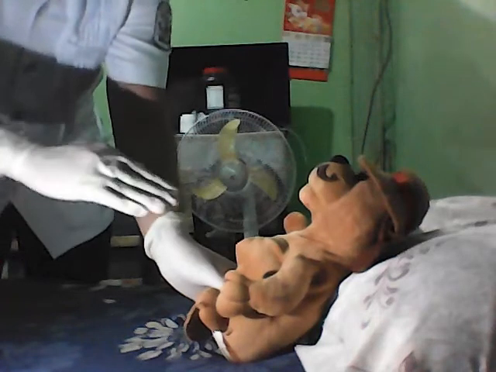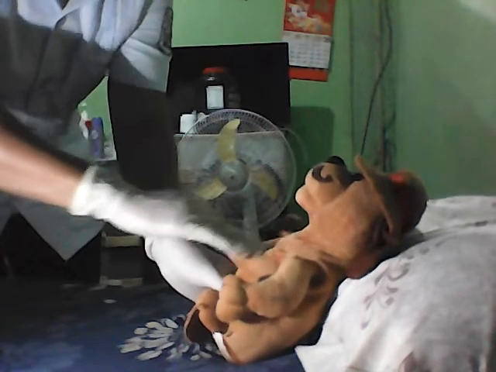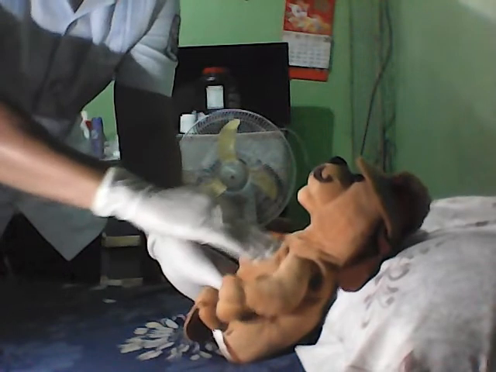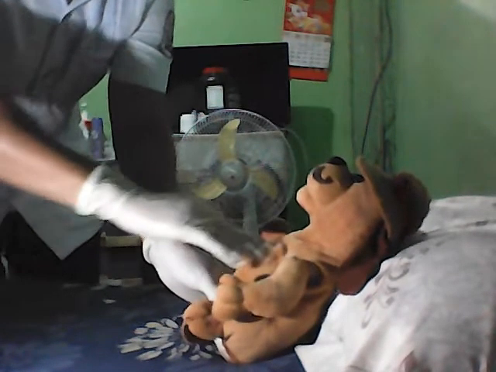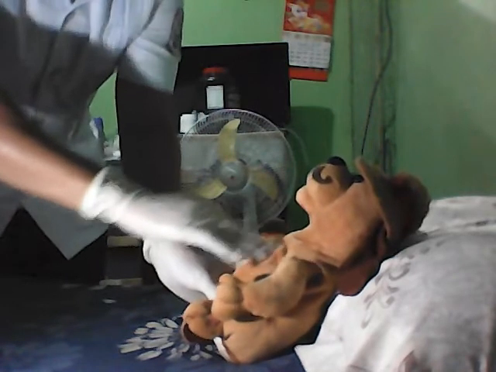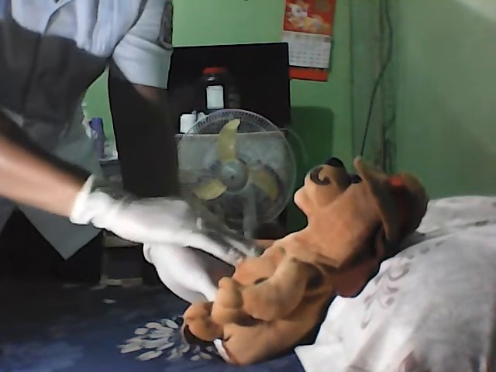I will massage the uterus in a circular motion using the dominant hand, and my non-dominant hand will only be placed steady on the symphysis pubis to support the uterus.